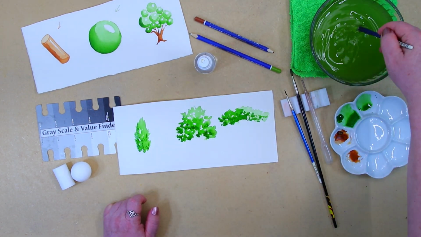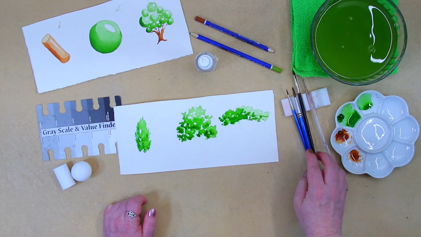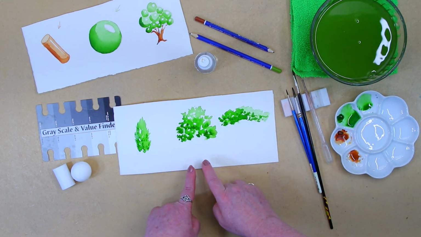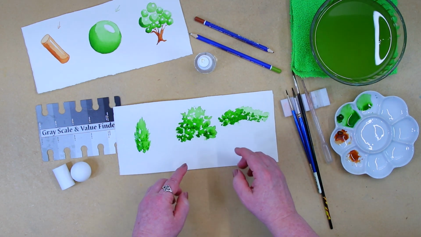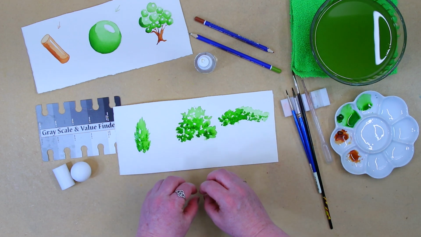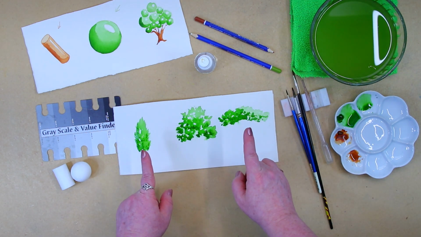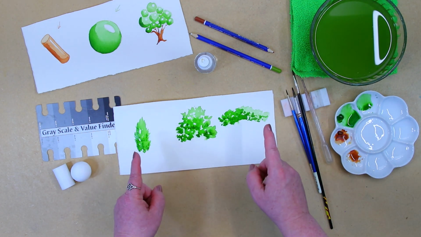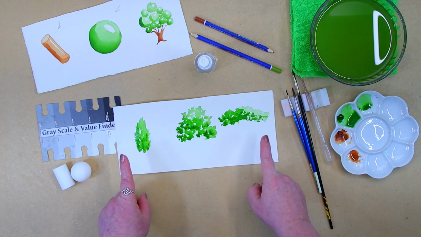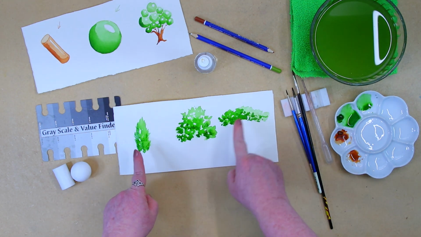Now, I'm just going to dry that up again. If I put my trunks on at this point, what's going to happen is everything is going to blend together. And I would like to keep the browns and the tree separated for this example. So we'll dry it up first and then we'll come back in and put in the trunks and the branches.